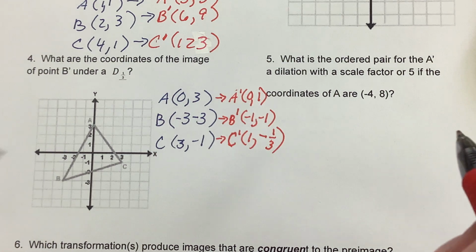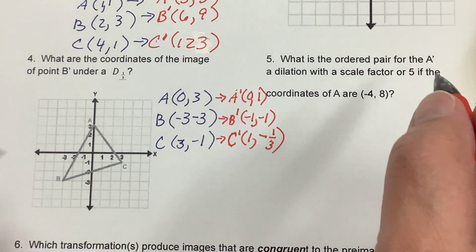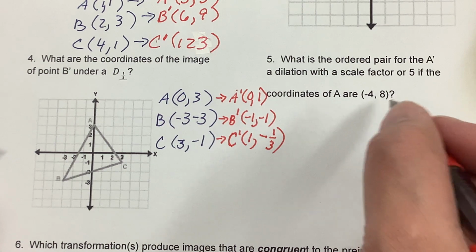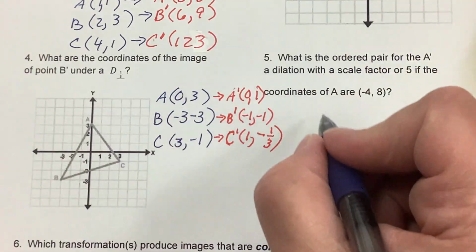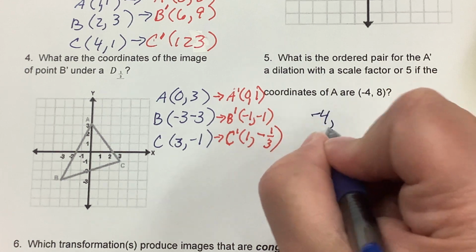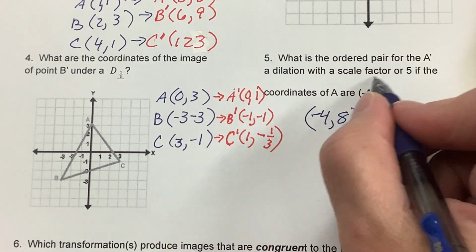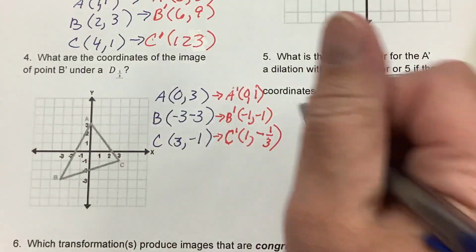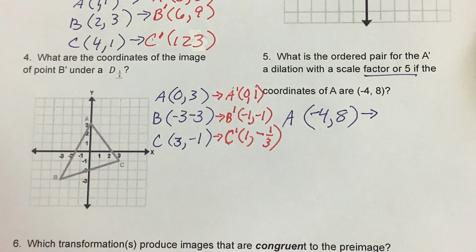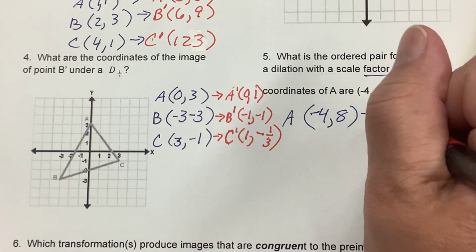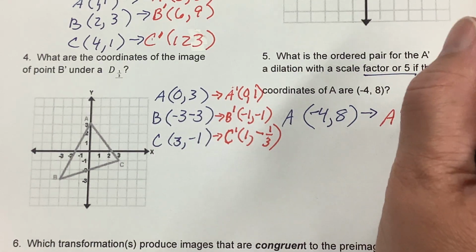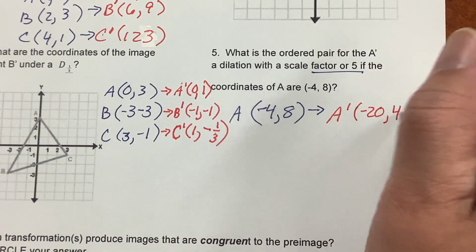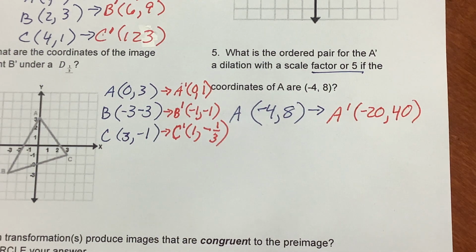It's okay. What's the ordered pair for A prime with a dilation of a scale factor of 5 if the original coordinate is given? Okay, so here I have (-4, 8), and the scale factor is 5. So -4, oh, and this is A. -4 times 5 is -20. 8 times 5 is positive 40. So I'd be at (-20, 40).